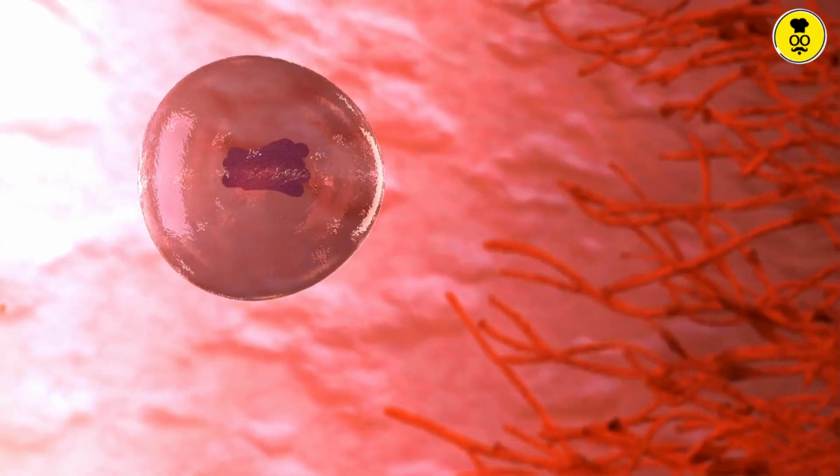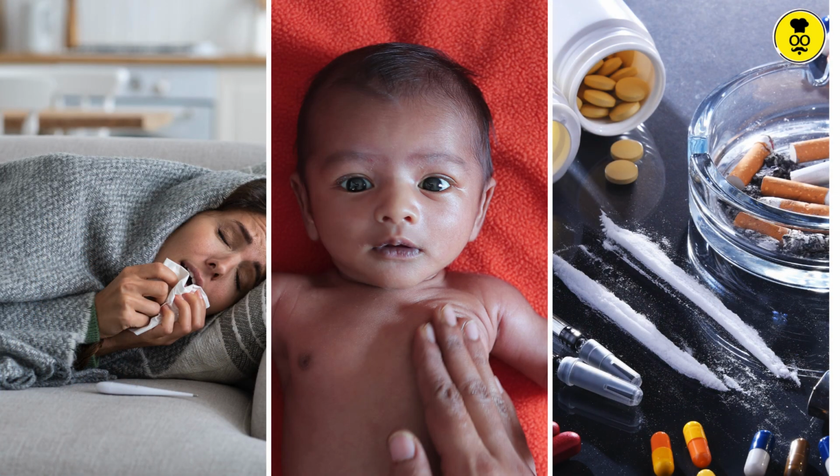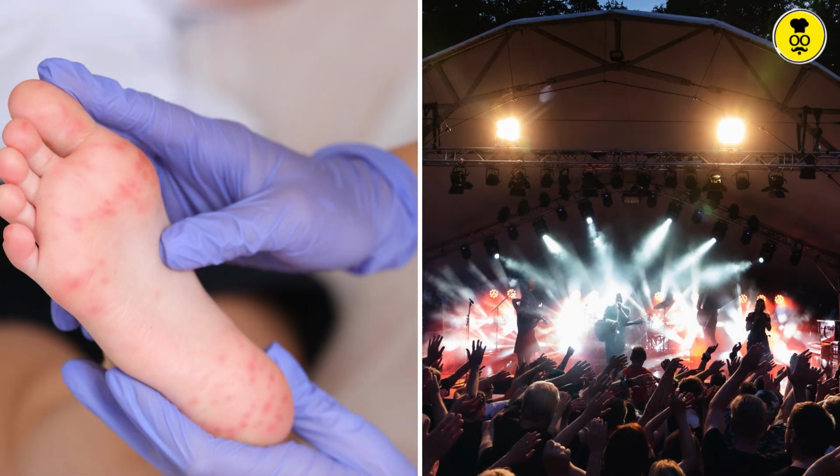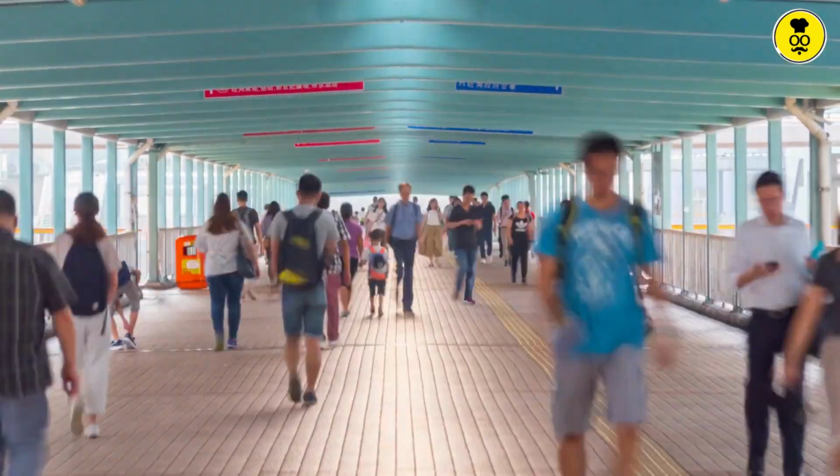Some factors that increase the risk of developing the disease include weakened immune system, malnutrition, substance abuse, close contact with an infected individual, living in crowded or unsanitary conditions, being from a country with a high prevalence of tuberculosis.